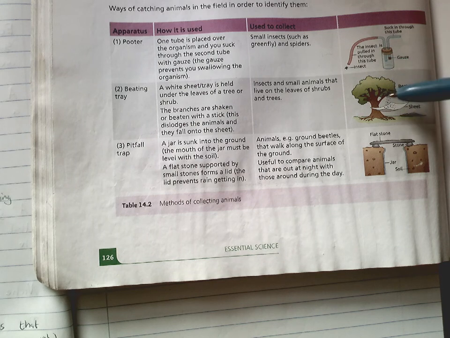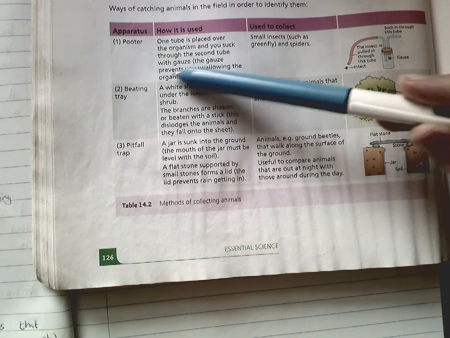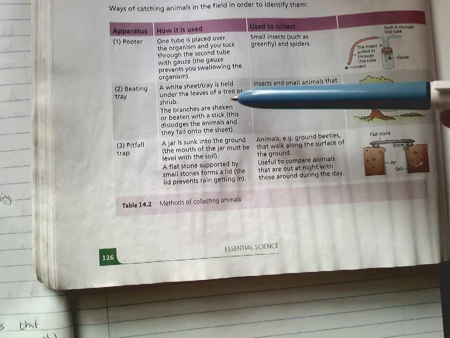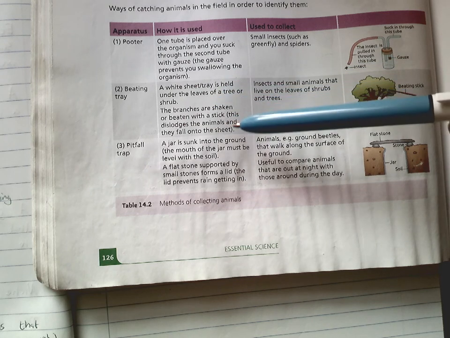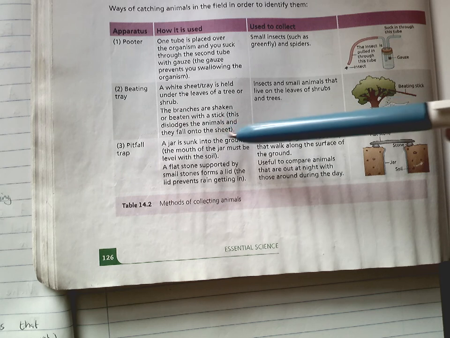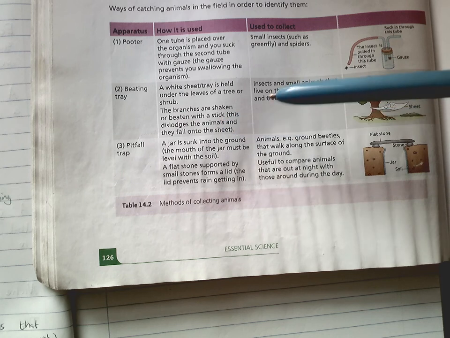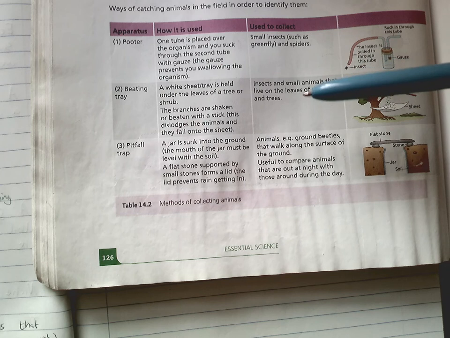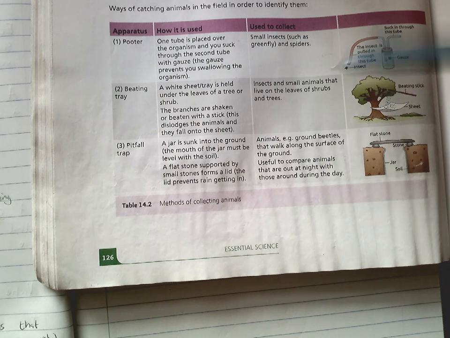The other way then is this here, they're known as beating trays. So basically a white sheet or tray is held under the leaves of a tree or shrub. The branches are shaken or beaten with a stick, and this dislodges the animals and they fall onto the sheet. And this is useful for insects and small animals that live on the leaves of shrubs and trees as well.